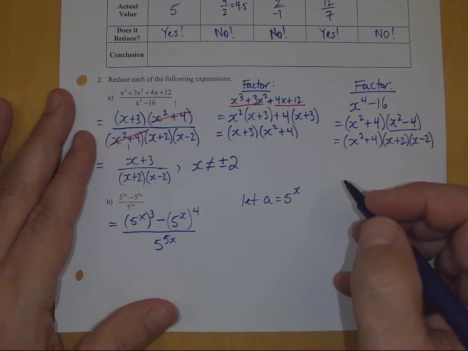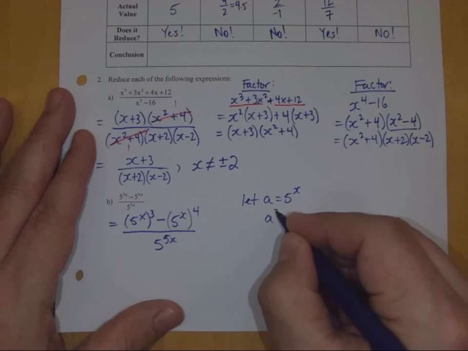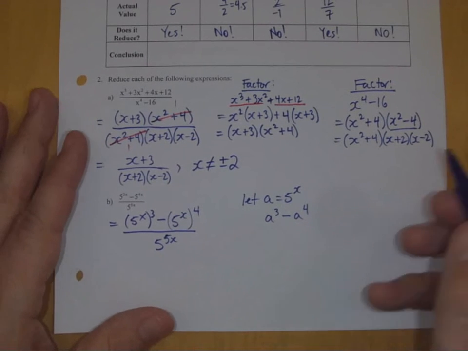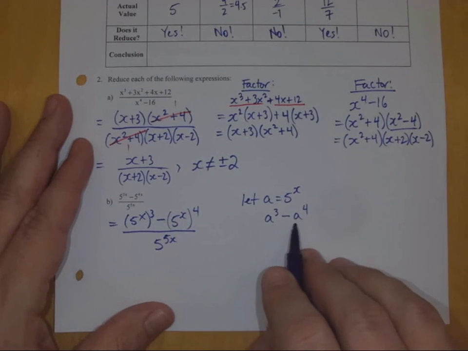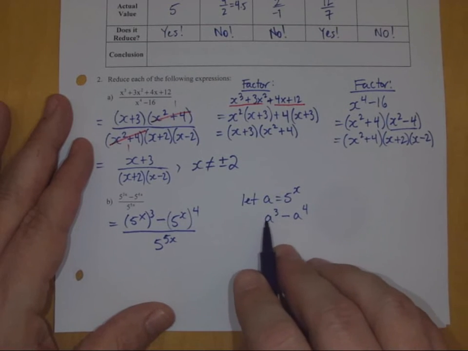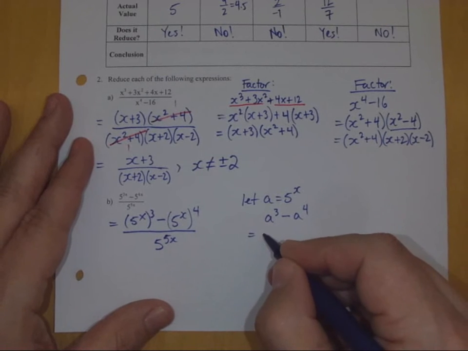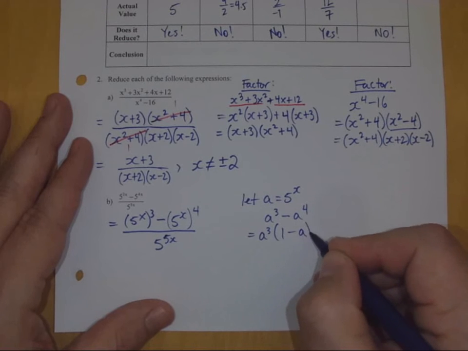If a is 5 to the x, then this numerator becomes a cubed minus a to the 4. And I know how to factor that. That's actually quite easy. It's not a difference of squares because a cubed is not a perfect square. But I can still common factor a cubed out and be left with 1 minus a.